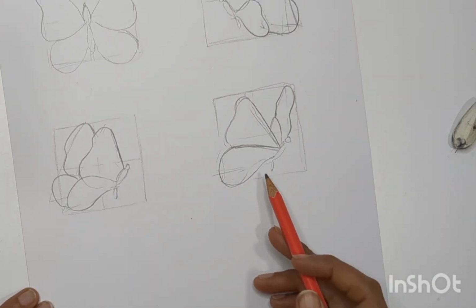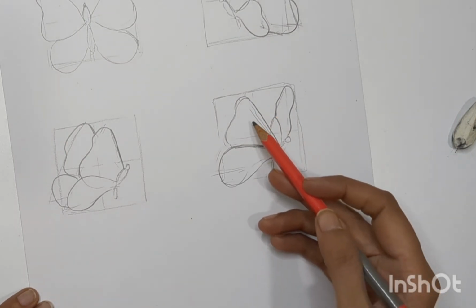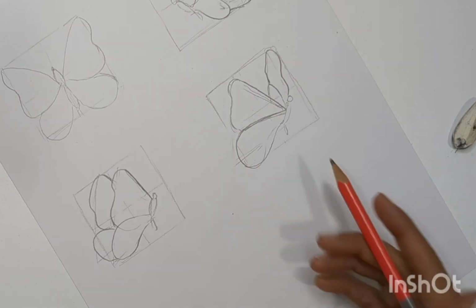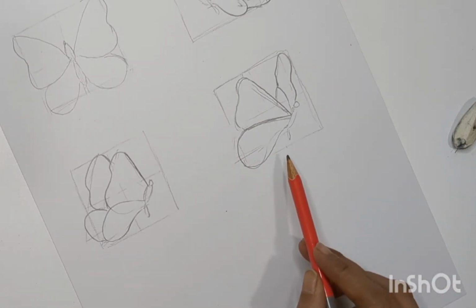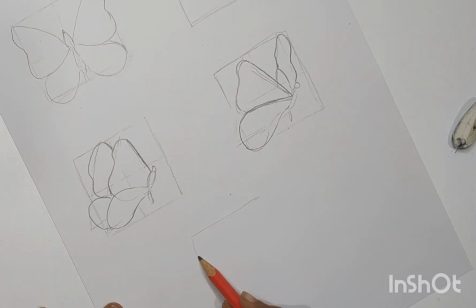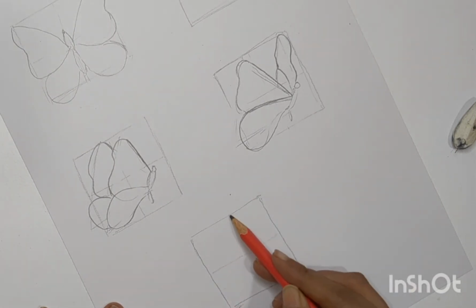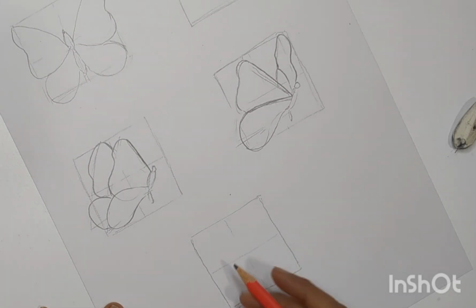Now this is a very different perspective. As you can see, we are seeing the back part fully and a few areas of the front wings. Now if you change the triangle size, you will get different perspectives. So let me show you one with an example.